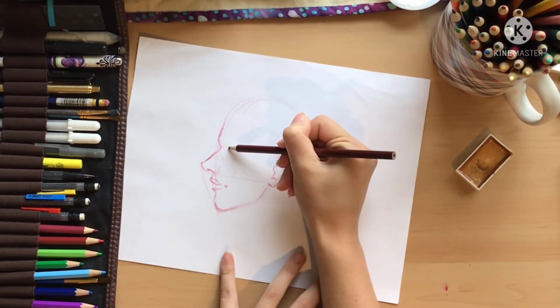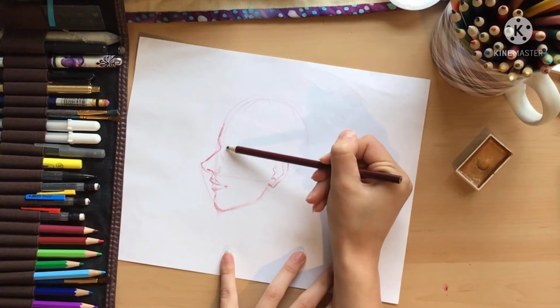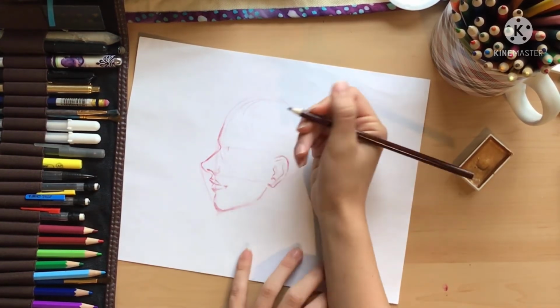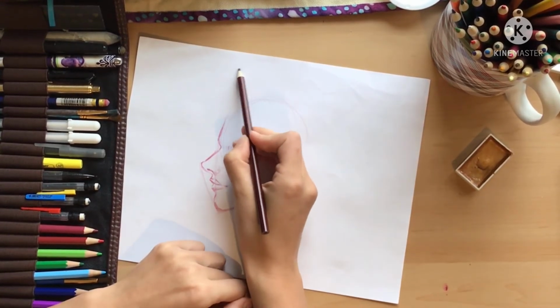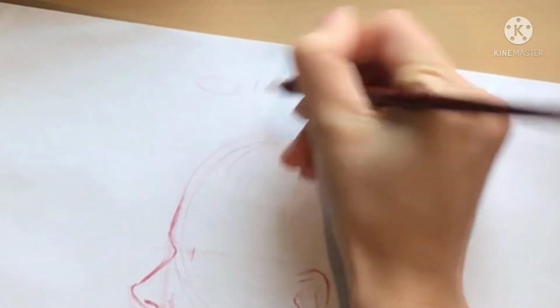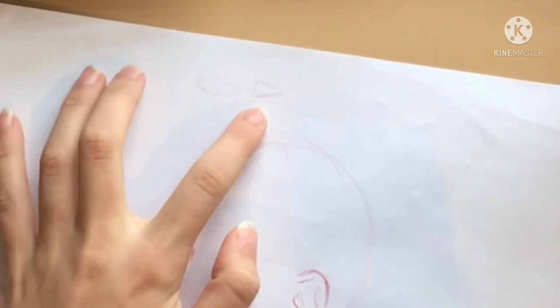The eye is going to come about right here. You don't want it to line too much up with this, but maybe a little further back. Also, when you draw the eye in profile, you don't want it to be drawn the same way as if you were drawing it from straight on. You're gonna have a different shape, somewhat like this shape right here.